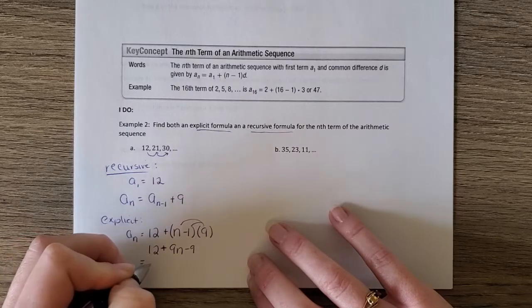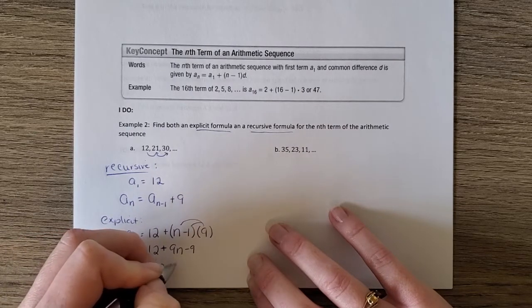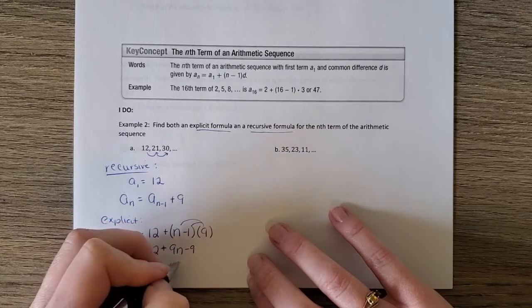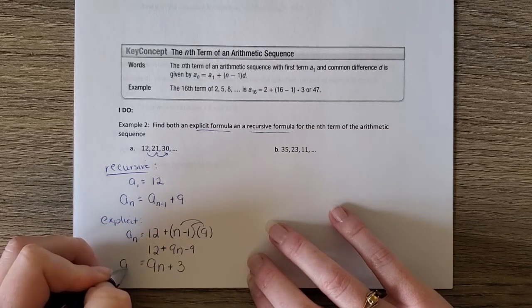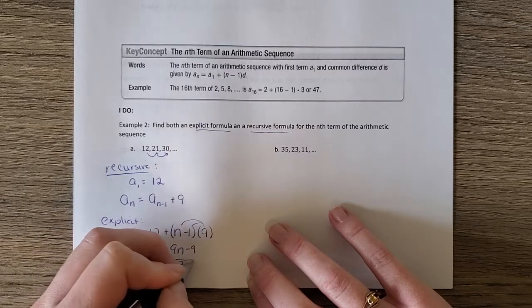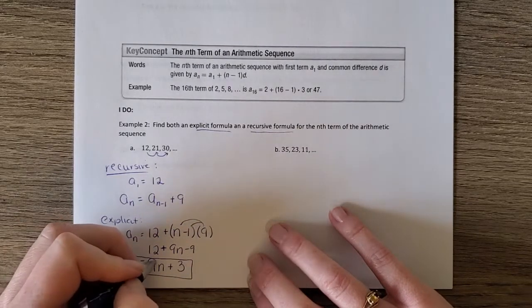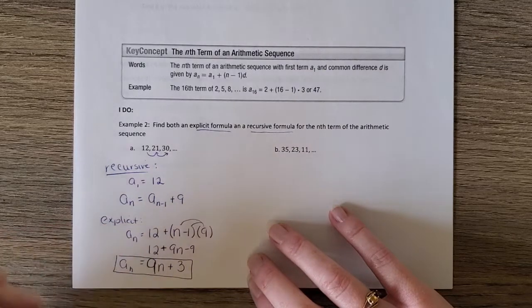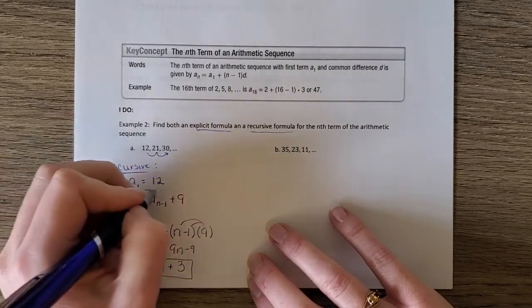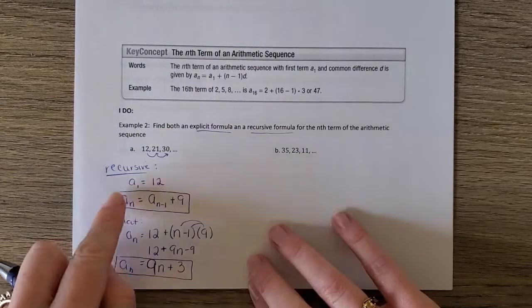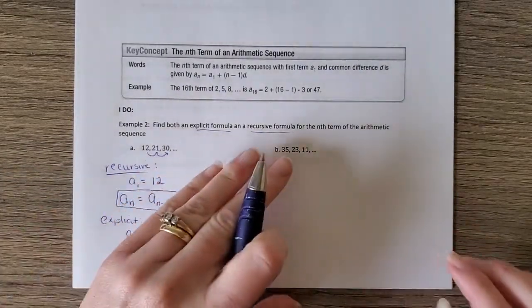And if we continue simplifying, we have 9n plus 3. And so the explicit formula would be, if we take 9 times the term number and add 3 to it, we'll get the value. Okay, so that's the explicit. This is the recursive. So you're going to use the same idea with this pattern to do your own two formulas.